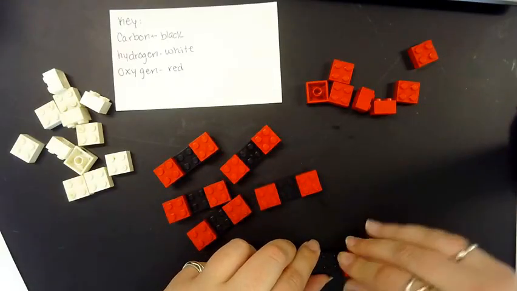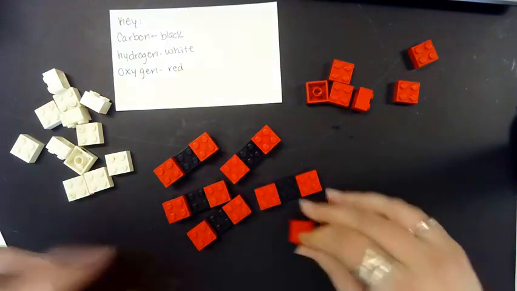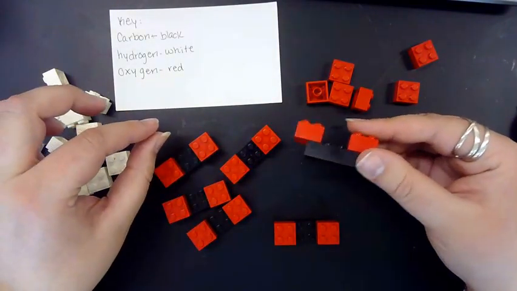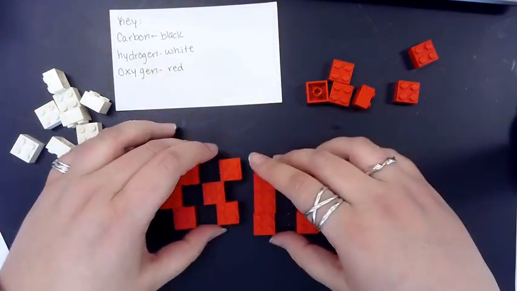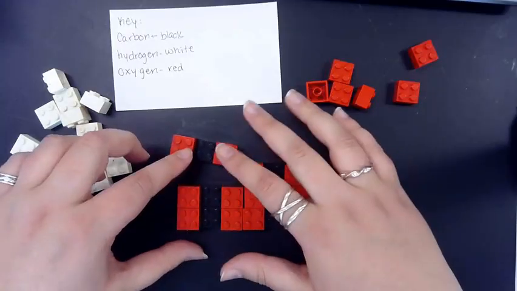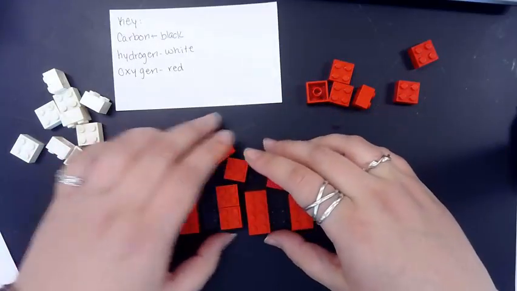And yours don't have to look like mine. I did mine like this so we can still see the carbon underneath. So we were able to make 6 molecules of carbon dioxide. 1, 2, 3, 4, 5, 6.